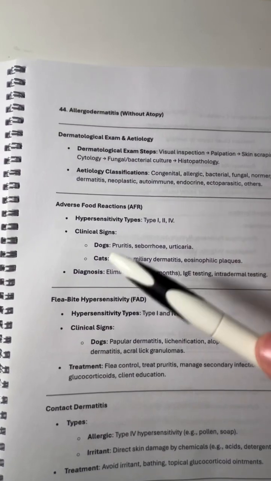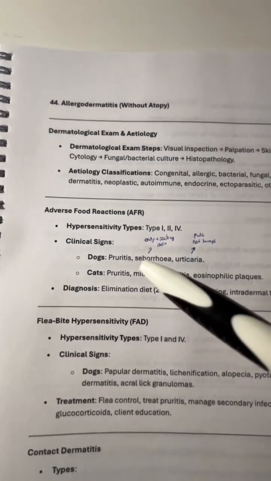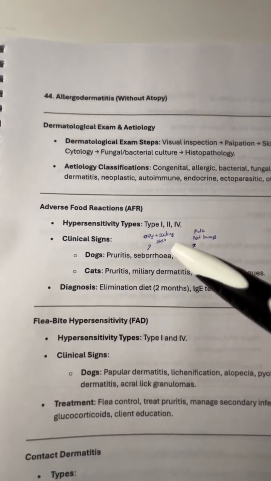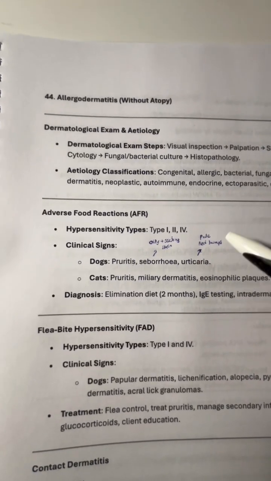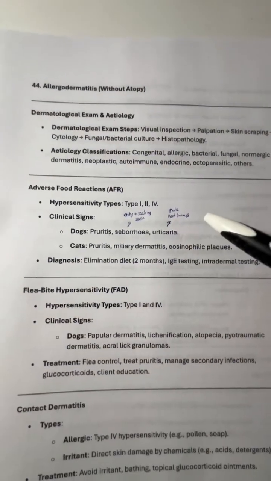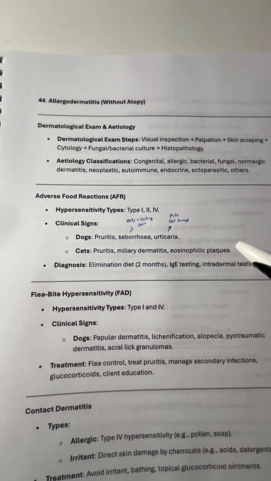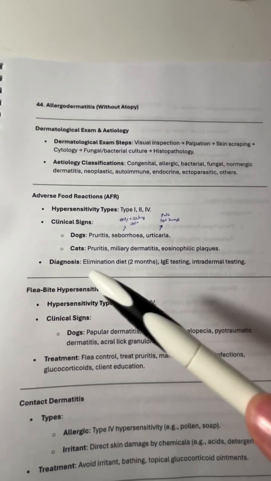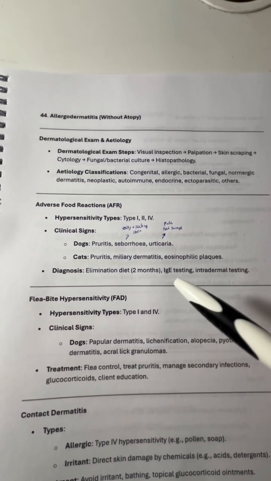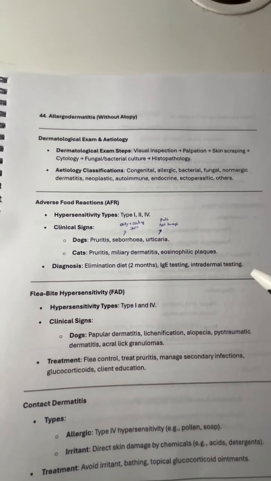In dogs, the clinical signs are pruritus, seborrhea, which is oily scaling skin, and urticaria, which is pale red bumps. In cats, the clinical signs are pruritus, miliary dermatitis, and eosinophilic plaques. For the diagnosis, you need to have an elimination diet for 2 months and have IgE testing and intradermal testing.